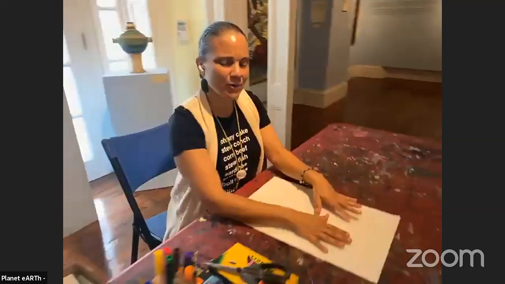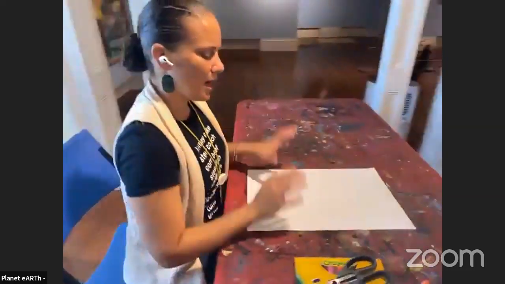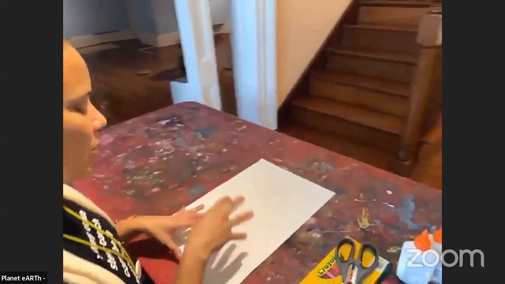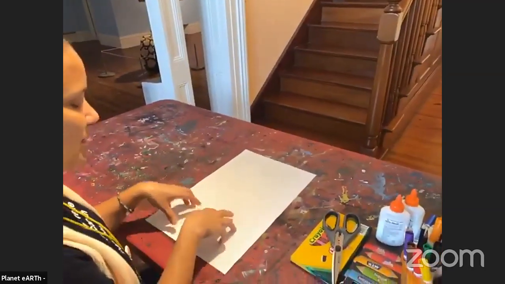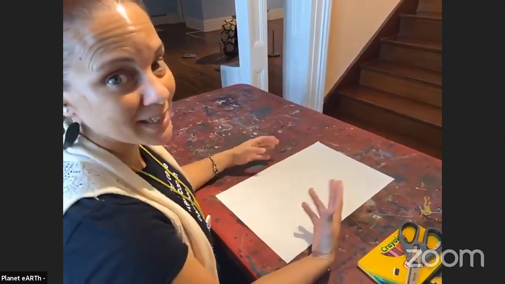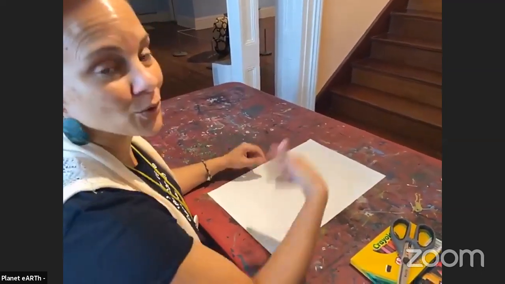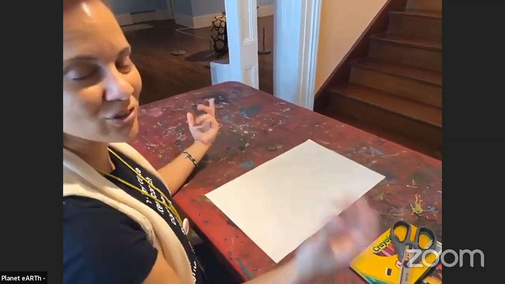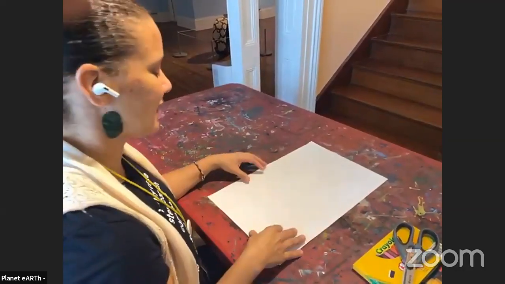So today we're going to create a seascape. And in the seascape, we're going to put a sand castle, because when you go to the beach and you play in the sand, that's what you do, right? You make sand castles, you dig in the sand, you go in the water, you play, you splash, you come back out and you go back in the sand again.